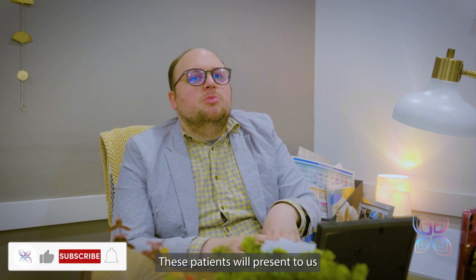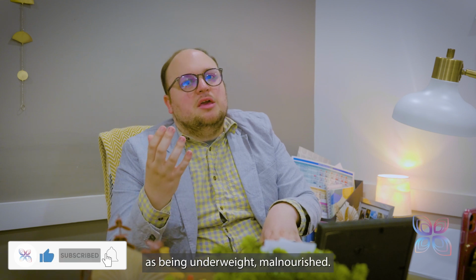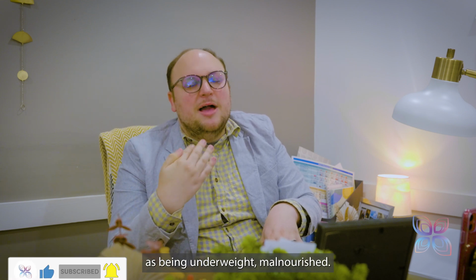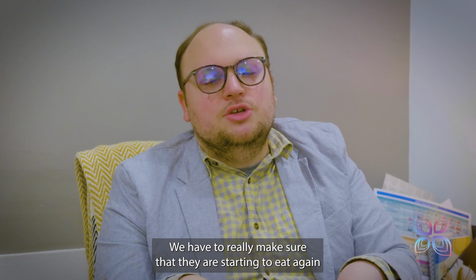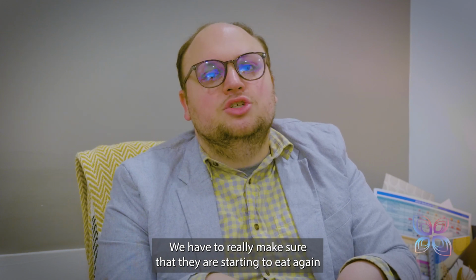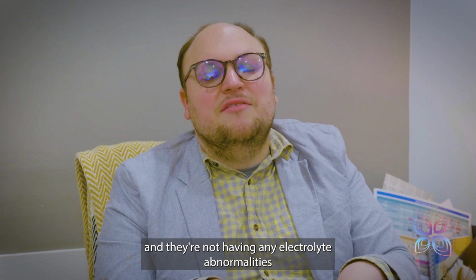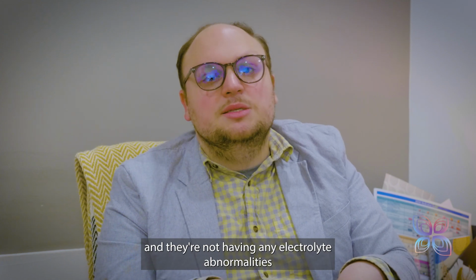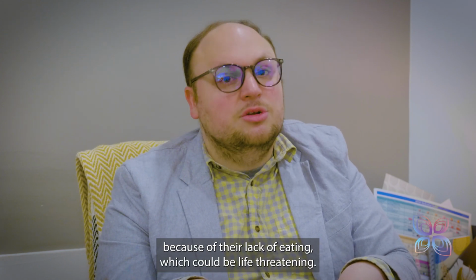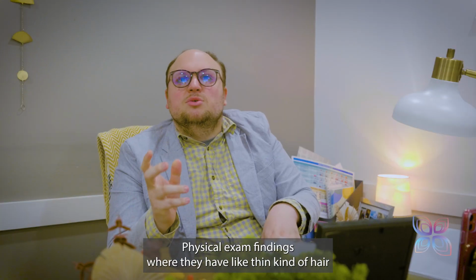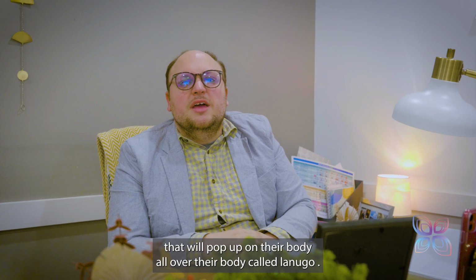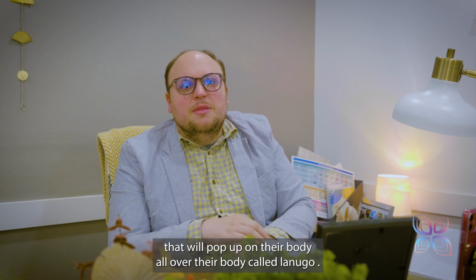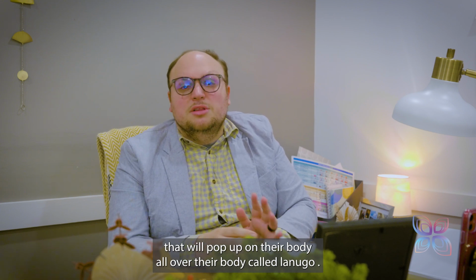And these patients will present to us as being underweight, malnourished, and we have to really make sure that they're starting to eat again and they're not having any electrolyte abnormalities because of their lack of eating, which could be life-threatening. Physical exam findings include thin hair that will pop up all over their body, called lanugo.